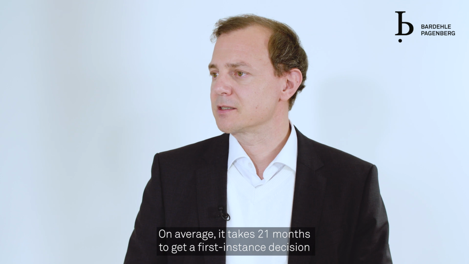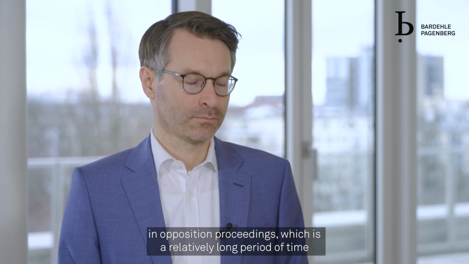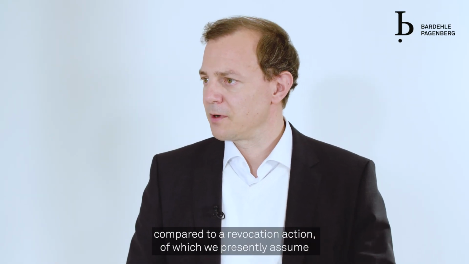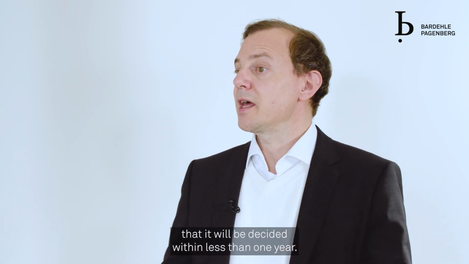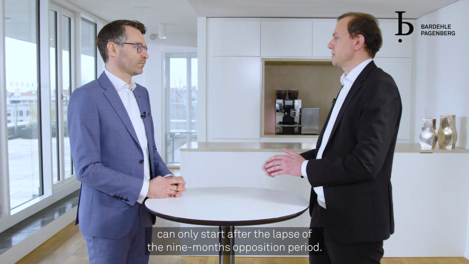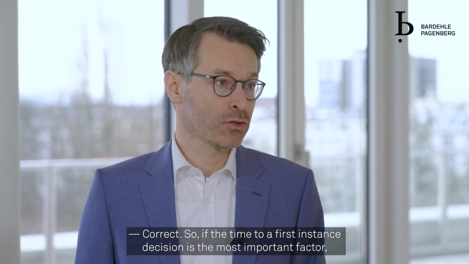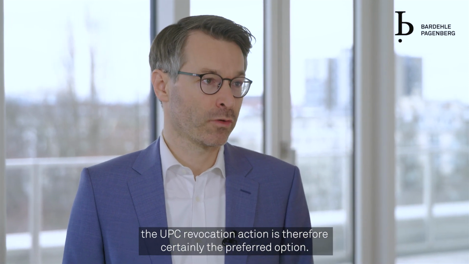On average, it takes 21 months to get a first instance decision in opposition proceedings, which is a relatively long period of time compared to a revocation action, of which we presently assume that it will be decided within less than 1 year. Moreover, a revocation action immediately starts upon filing, whereas opposition proceedings can only start after the lapse of the 9 months opposition period. Correct. So if the time to a first instance decision is the most important factor, the UPC revocation action is therefore certainly the preferred option.